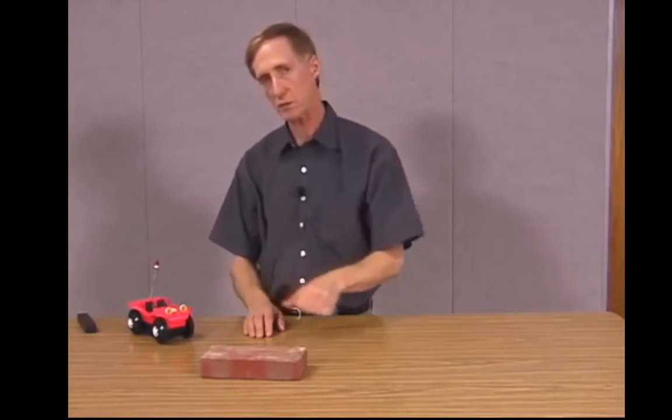Now, a characteristic of kinetic friction force is that the force always acts opposite the direction the object is moving. So the brick moves this way, the kinetic friction force is that way.